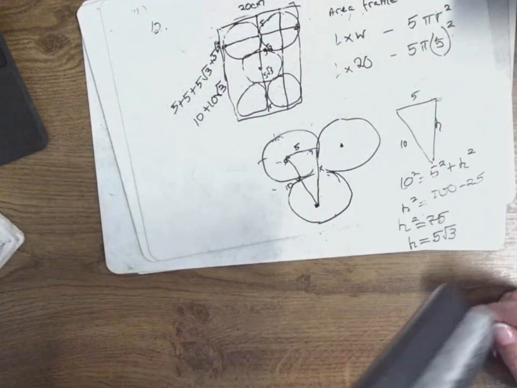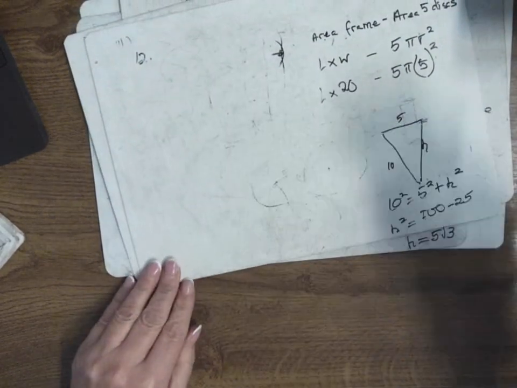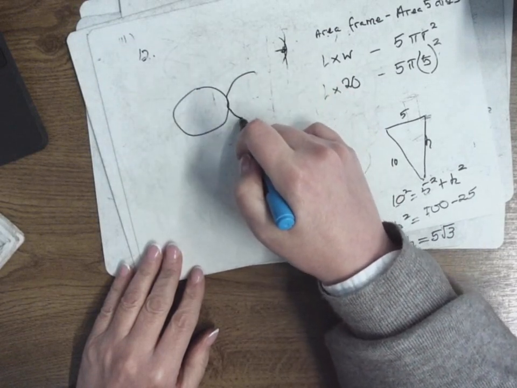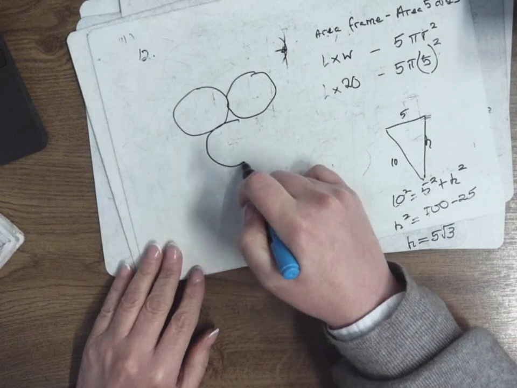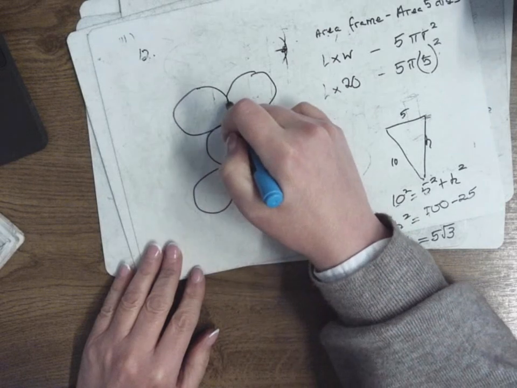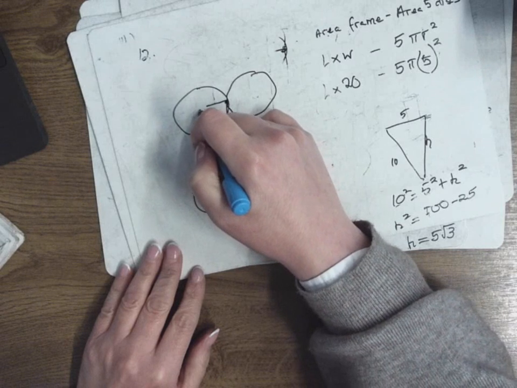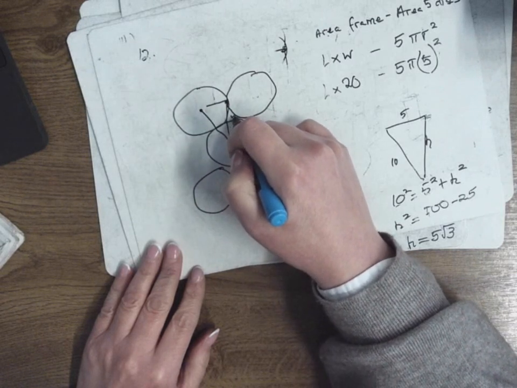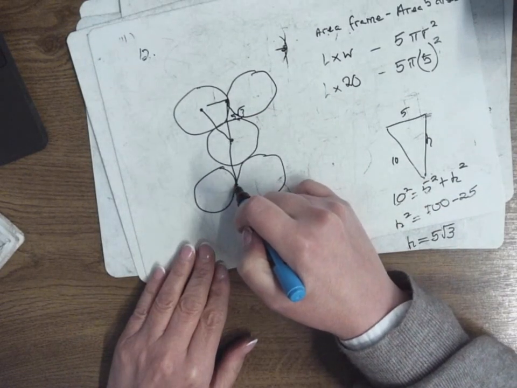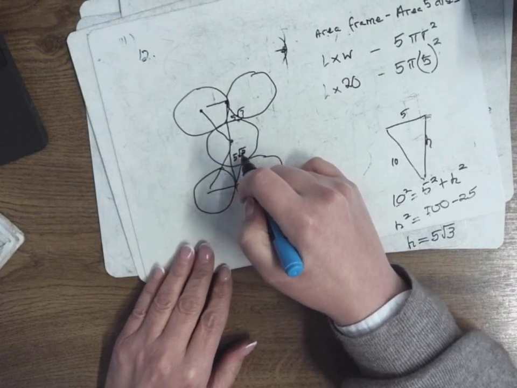I'll draw the diagram again, because I have that one all scribbled on. So you have your 5 discs: 1, 2, 3, 4, 5. The triangle I drew was here, and I figured out that that one was 5 root 3. There's a mirror image of that triangle down here. If I did it up this way, it's the same triangle, so this side is also 5 root 3. Is that okay?